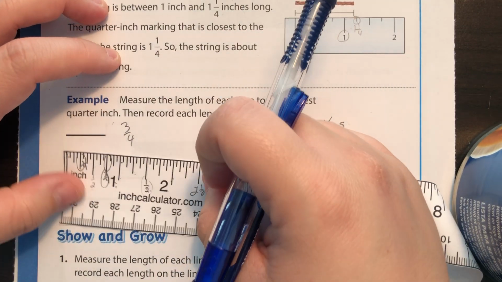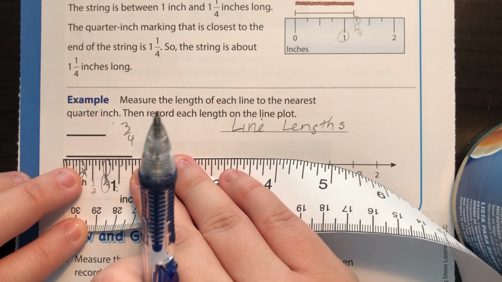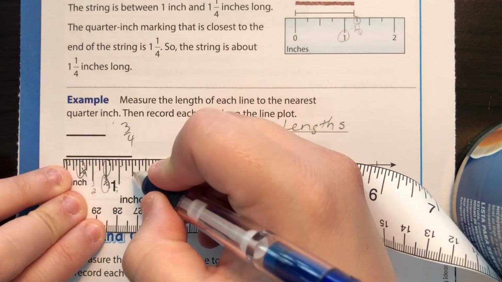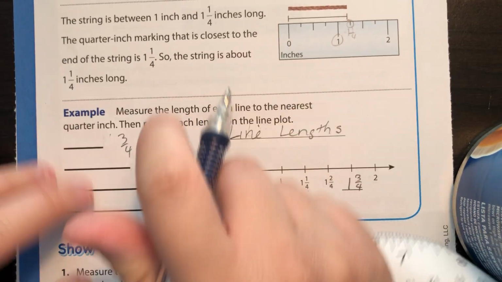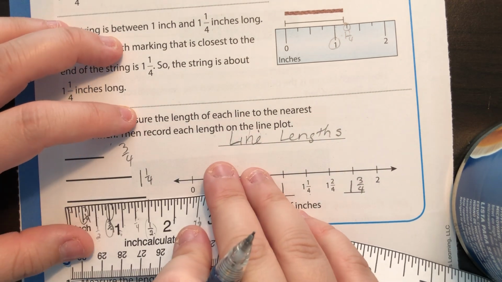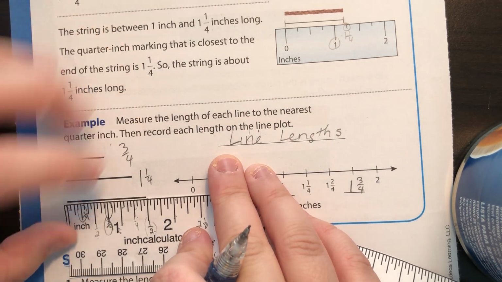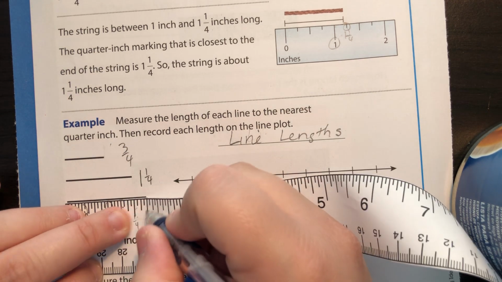Next one, I'm going to put my paper ruler right here. Match it up to my 0 line. It looks like it goes to right here. This is 1 1/4. So 1 1/4. Let's do the next one. It looks like this one goes to 1 1/2.